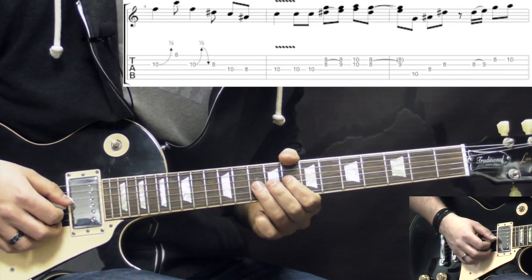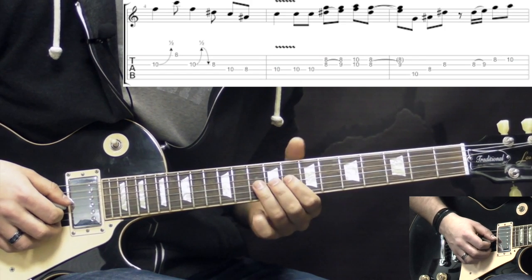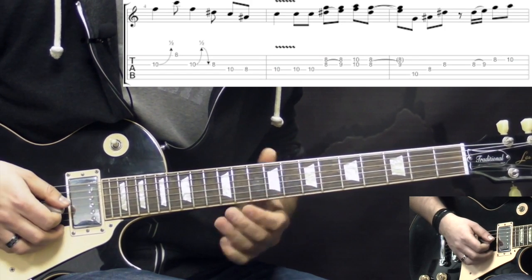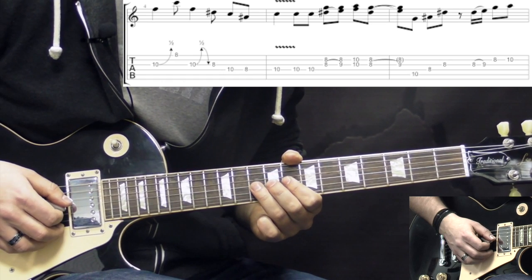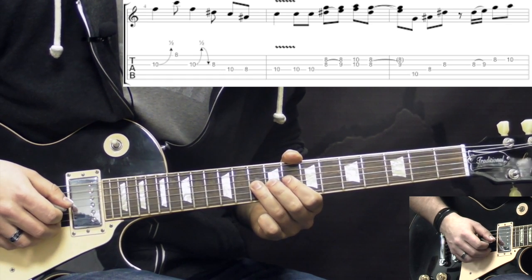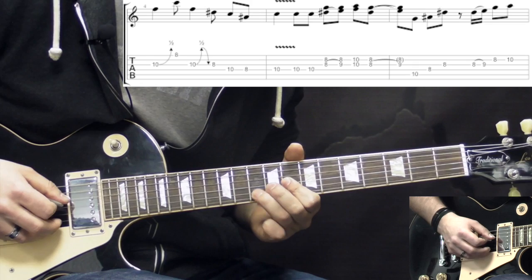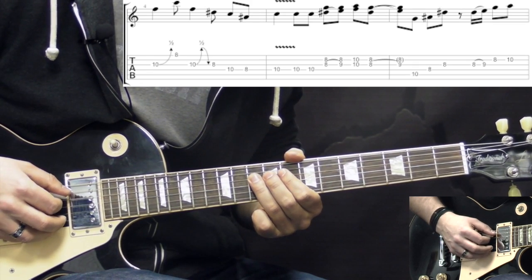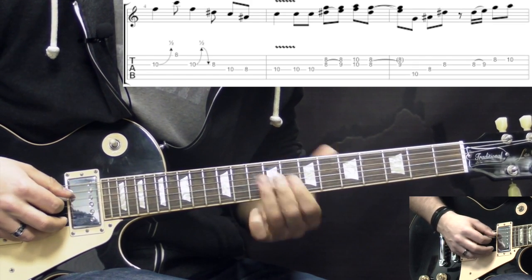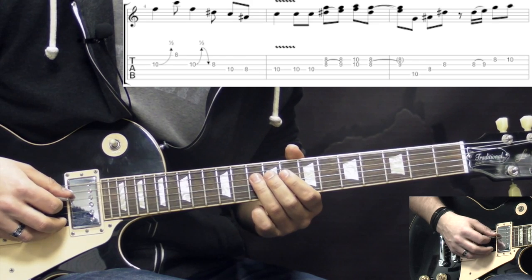And then the last, after the 4th time, we have just a regular bend on the G string. Bring it down, pull off to 8. And then we go to the D string, 10 to 8. And then back to 10th fret.